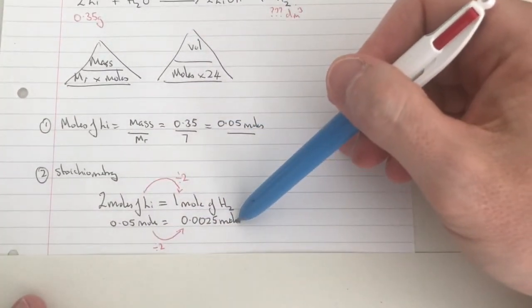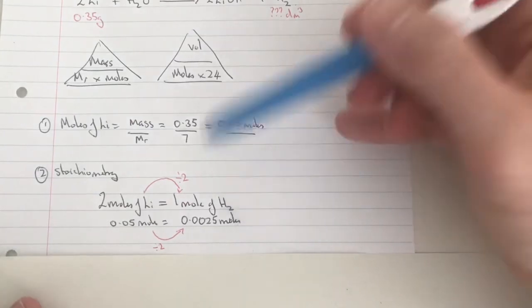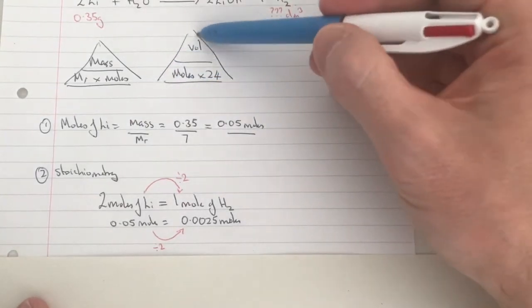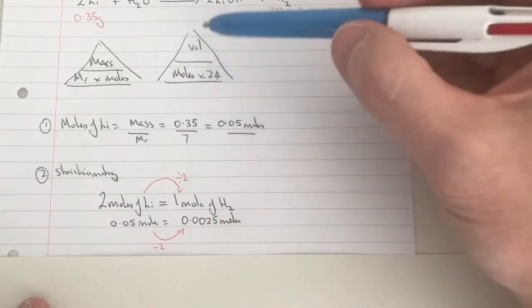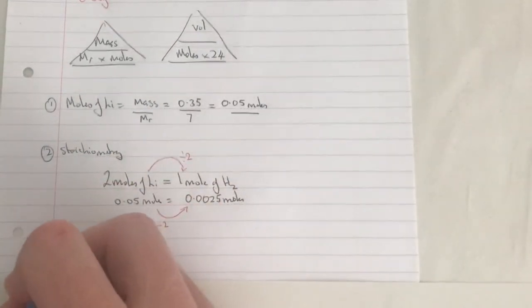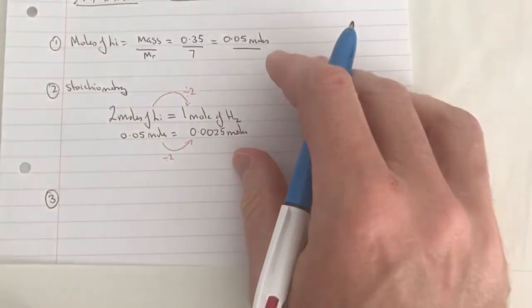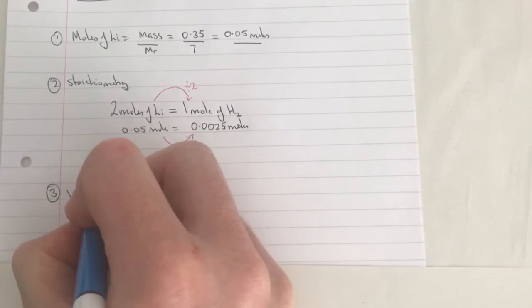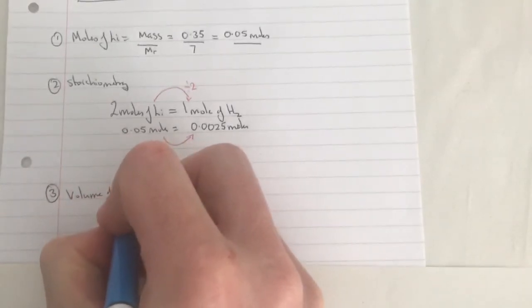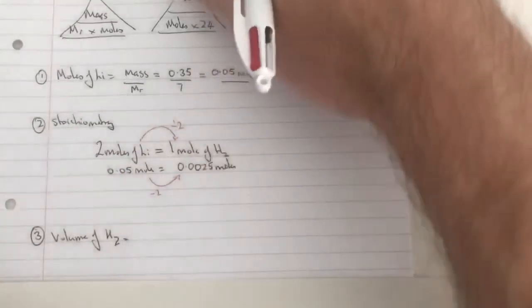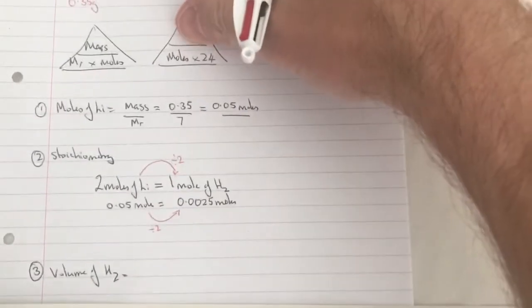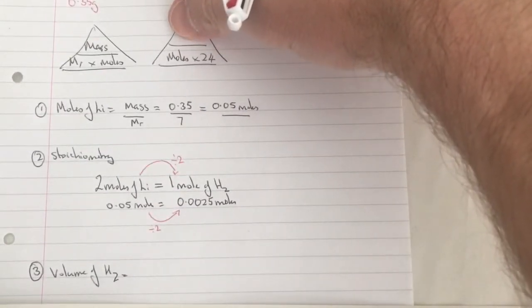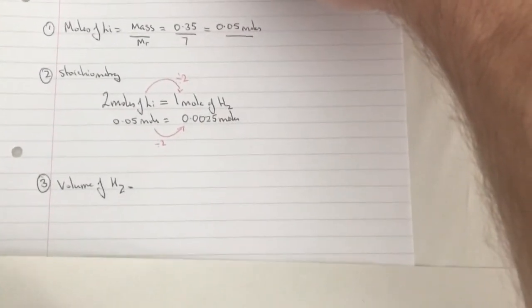So now I know how many moles of hydrogen I've got, and all I need to do is convert this many moles of hydrogen into a volume, and this is where I use my second triangle where the volume is moles times 24. Okay, so step number 3 in the calculation process is to work out the volume of hydrogen, and the volume, just go back to the triangle just to make sure you can see that, is, let's cover that over, so the volume is covered over, so it's moles times 24.